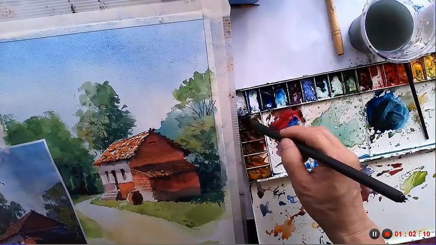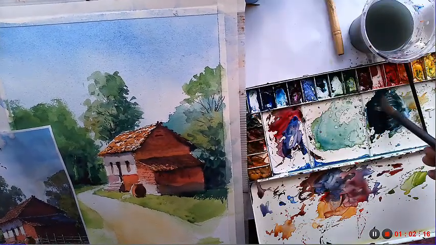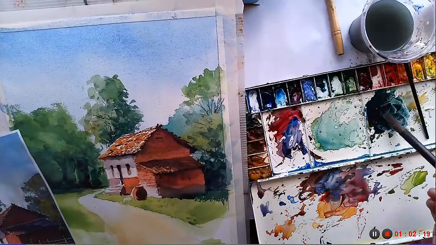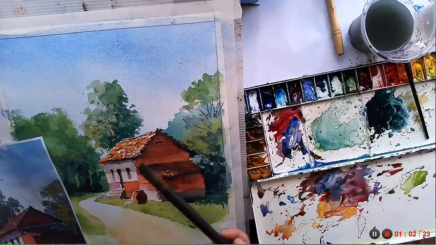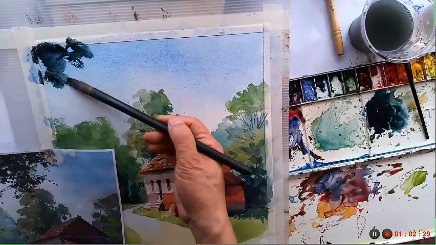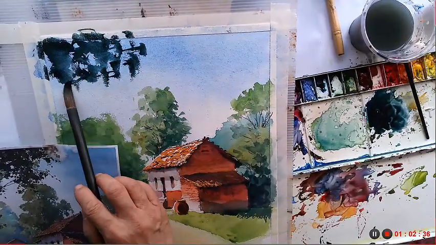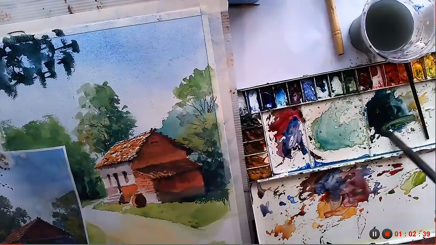So I need to tone it down with sepia. Good, good, good. Now, this is in milk to cream consistency. You don't need to paint wet on wet, you paint wet on dry. So I start from the top, just like that, and vary your brush stroke. I'm using the side as well.